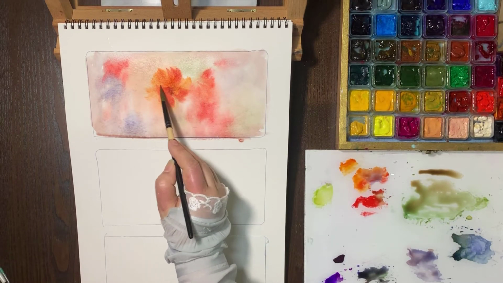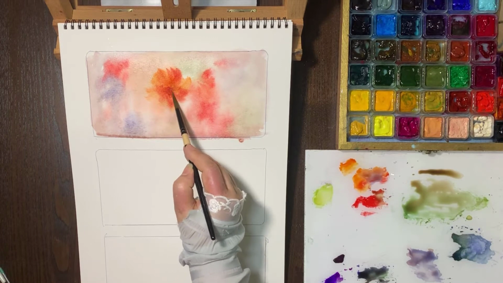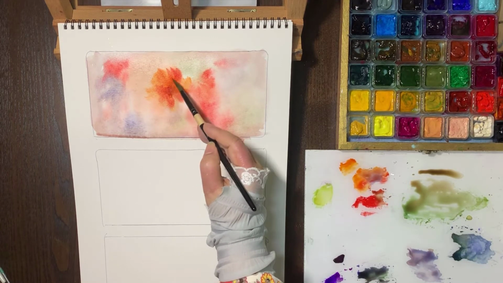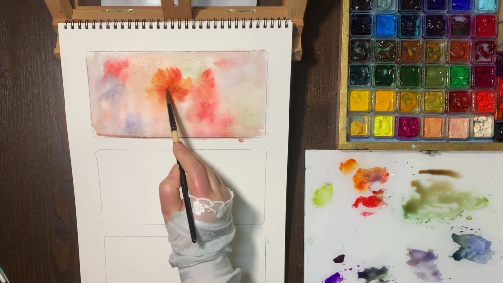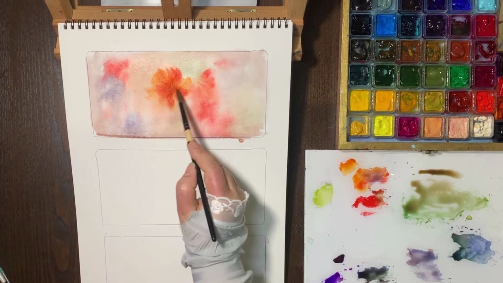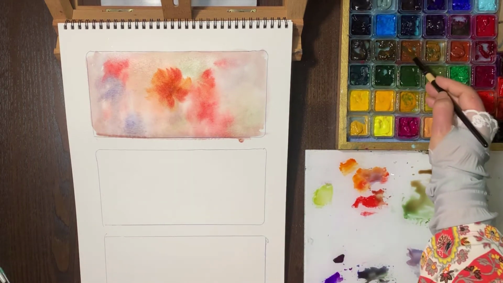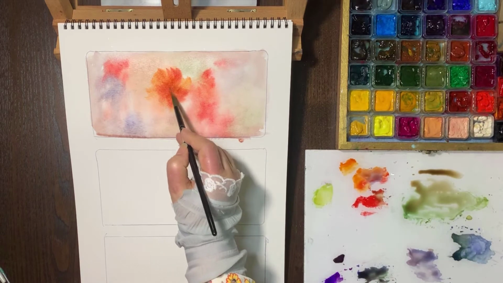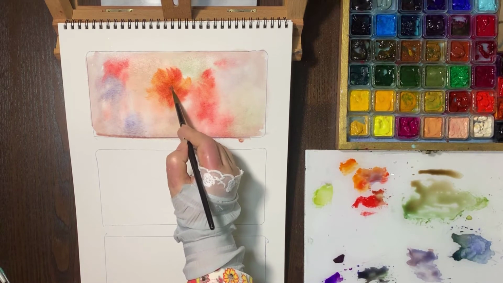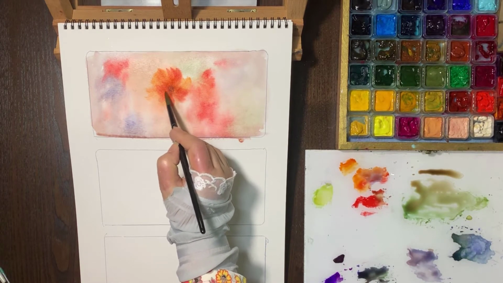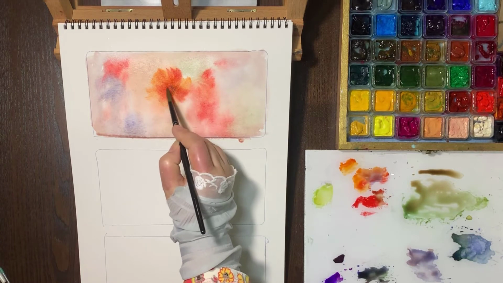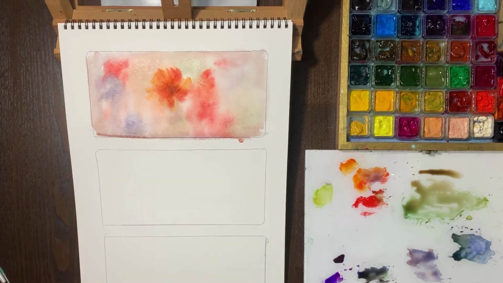With this round brush, I can just spread the dark color from the center to the rest of the flower. Okay, let's do this one.